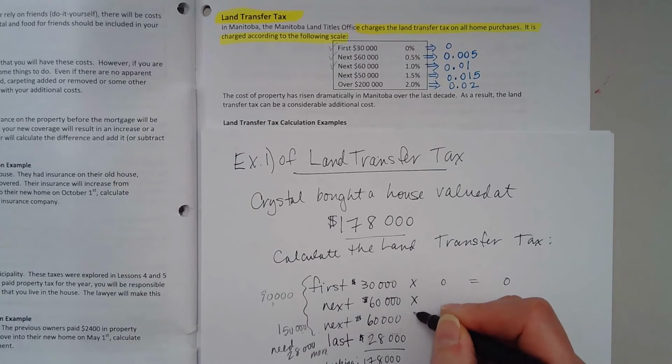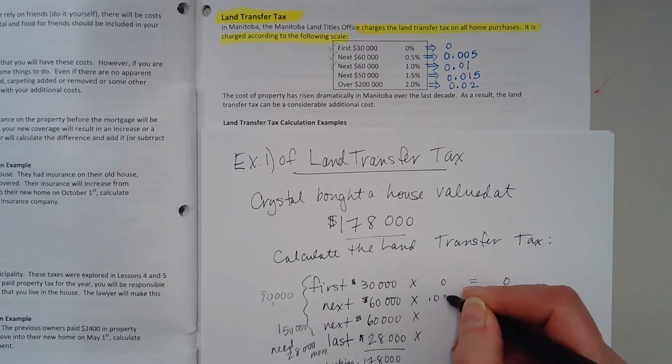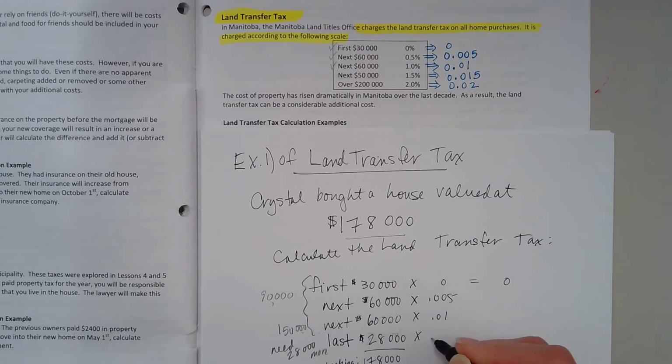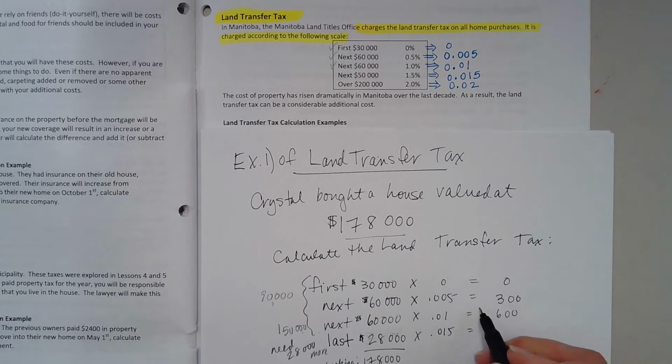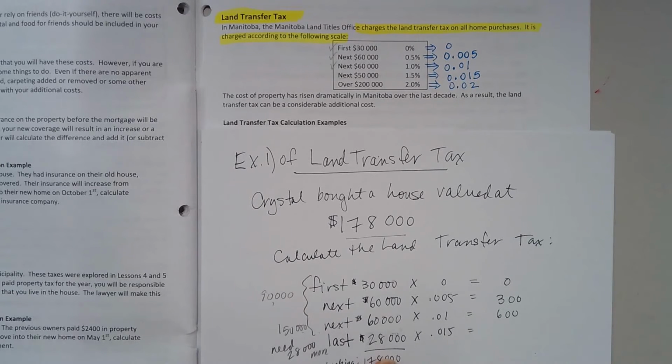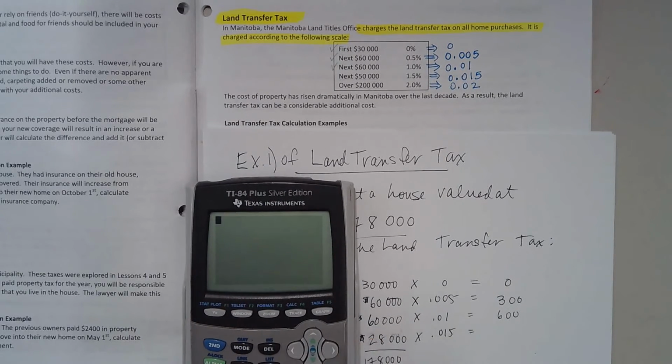So now I'm going to just do all multiplying numbers. And as Mike said, these numbers, if you're using them, stay the same all the time, right? My 0.005, my 0.01, and then my last category is 0.015. If you've done these questions enough, you know they stay, like it's 300, 600. This one's gonna be different though, so I have to do my 28,000, let's show you my calculator. 28,000 times 0.015, and that gives me $420.